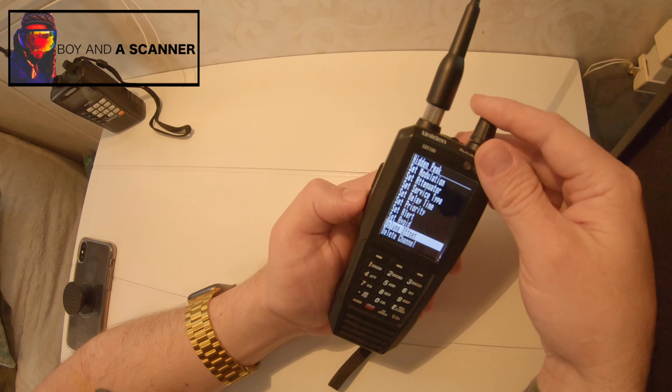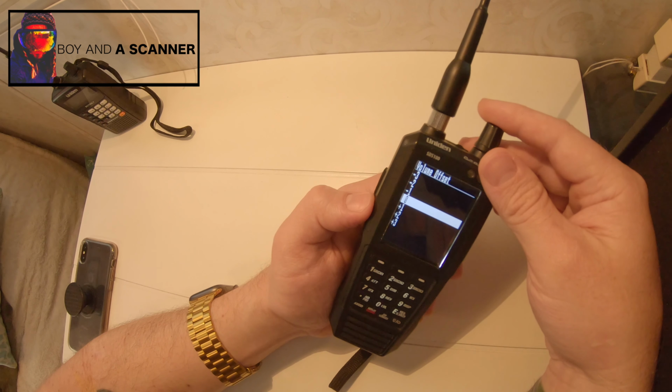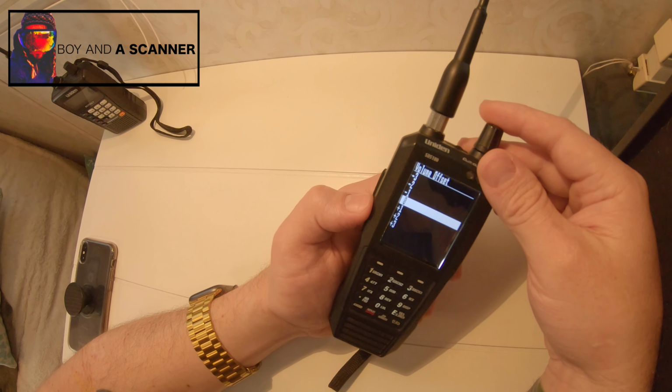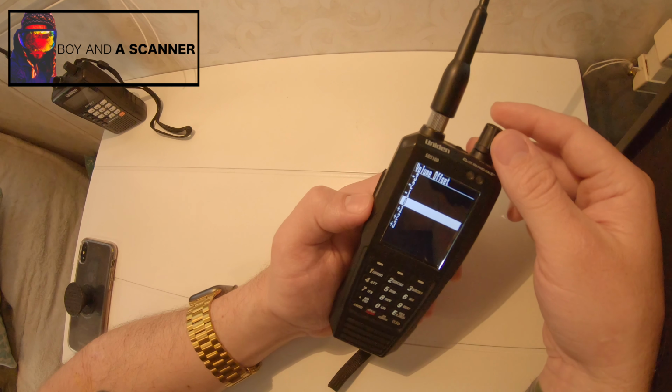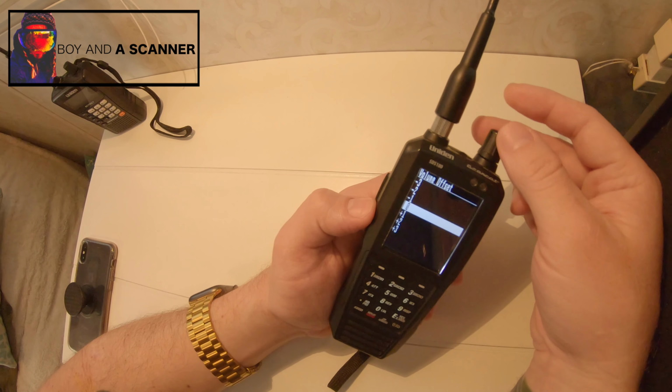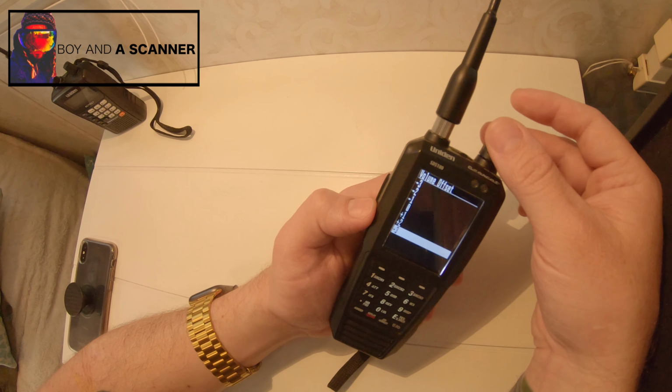Another cool thing about this radio is the volume offset. So for each individual frequency, you can have a different volume. So if I know this channel is fairly quiet most of the time, I could go ahead and make it a +3 for the volume.